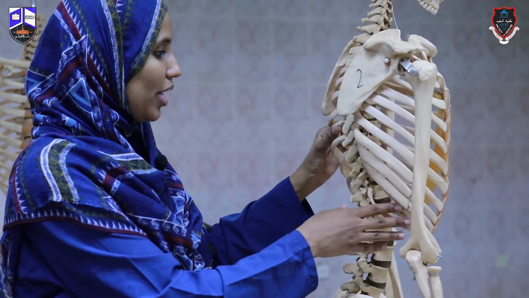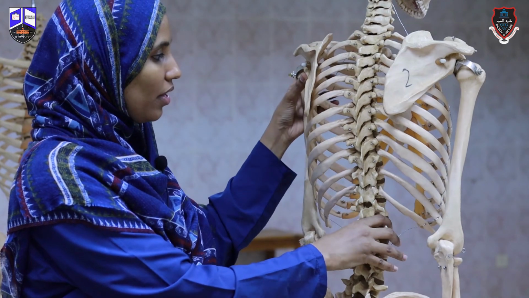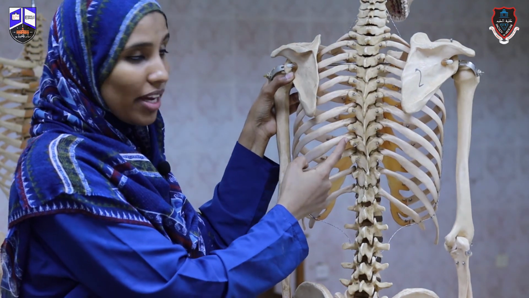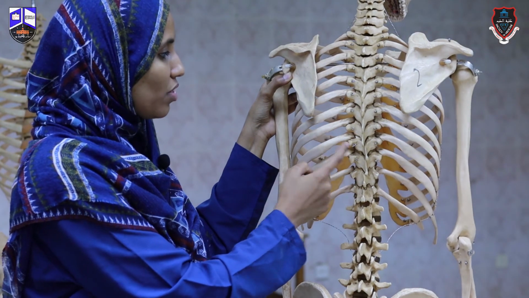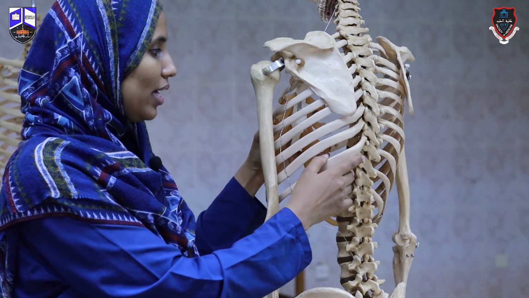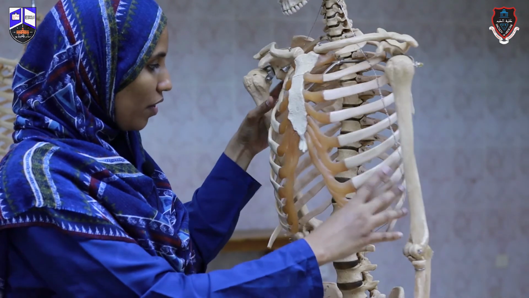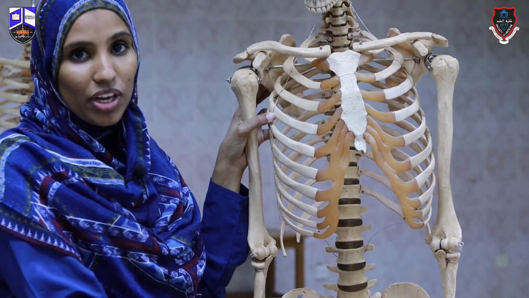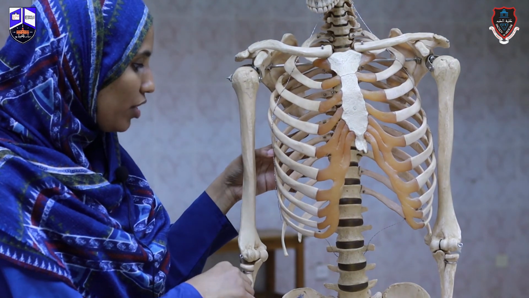Posteriorly here we can appreciate the articulation of the transverse processes with the tubercles of the ribs in the costotransverse joints, which are also synovial joints, while more anteriorly the heads of the ribs articulate with the sides of the bodies of the vertebrae in other synovial joints.